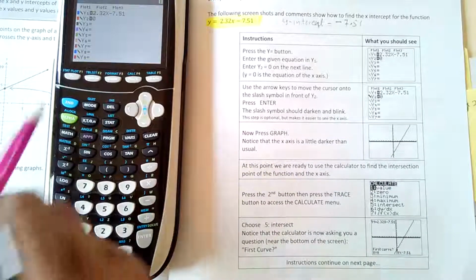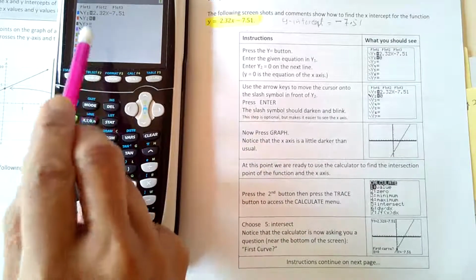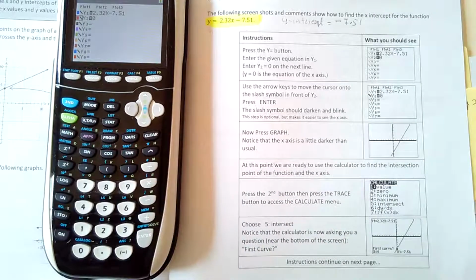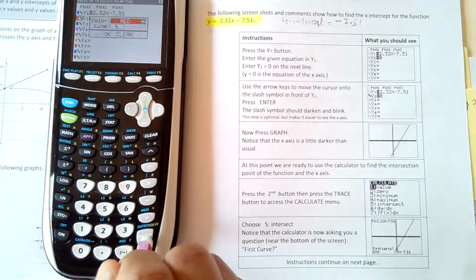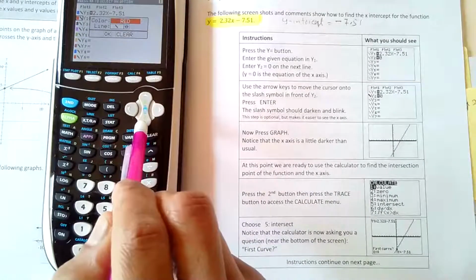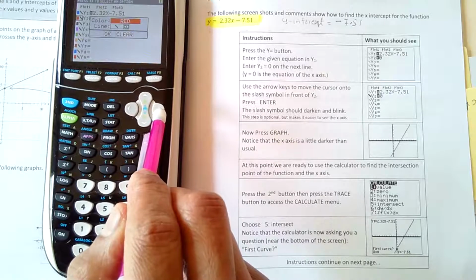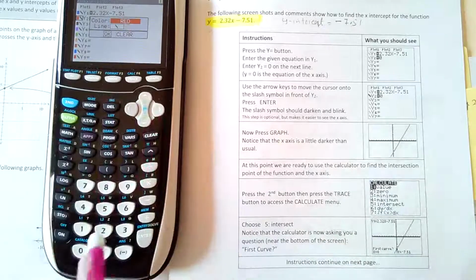I go to my Y= button and press my left arrow key. That will take me back to where you see that in my case here. Now your calculator might look slightly different. Now I press enter and I go down and I want to make this a little bit bolder. So I'm going to press my right arrow key. There we go. And I press enter.